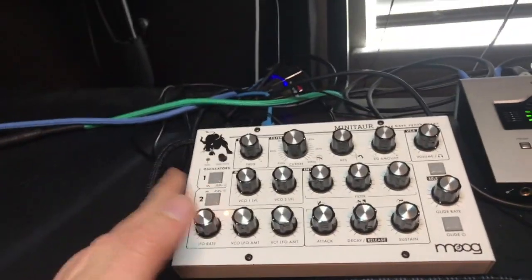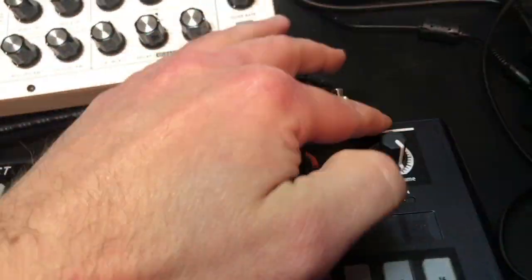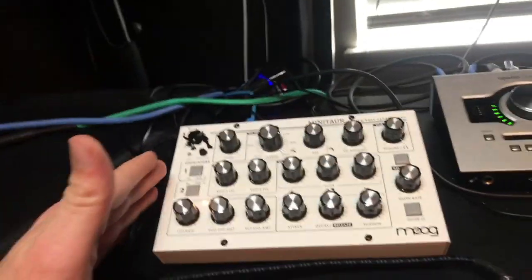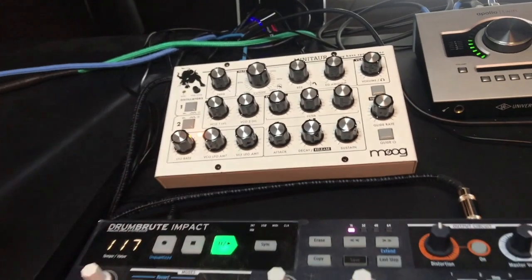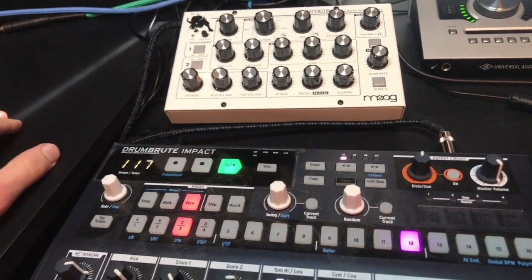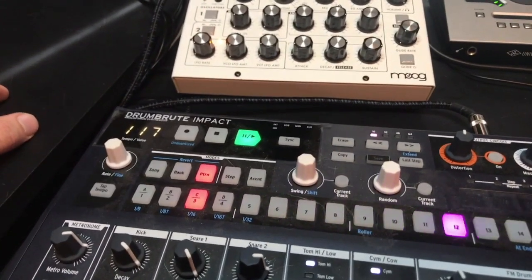And that's because the Minitaur is no longer playing. The Drumbrute's still playing. You can see all the lights still going, volume knobs all the way up, but it doesn't produce sound because this is now closed. So hopefully this gives you some ideas of how to route your equipment through other equipment.